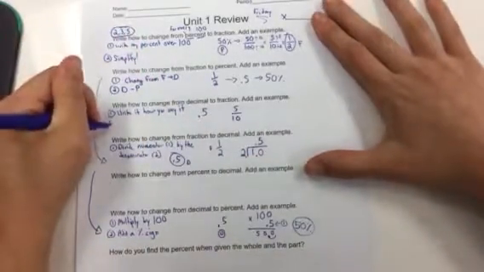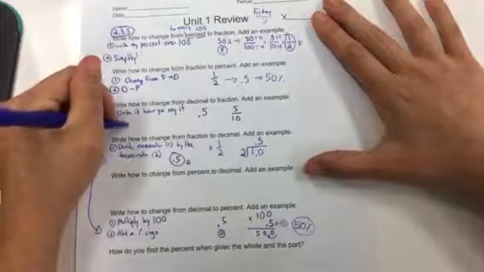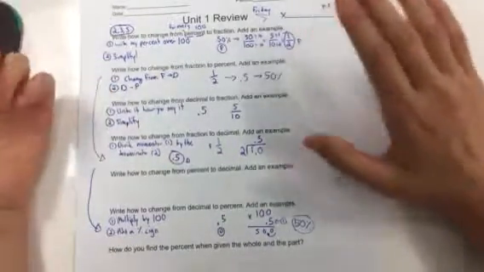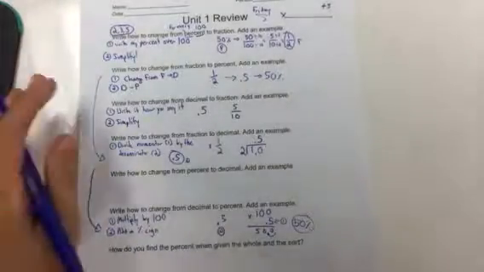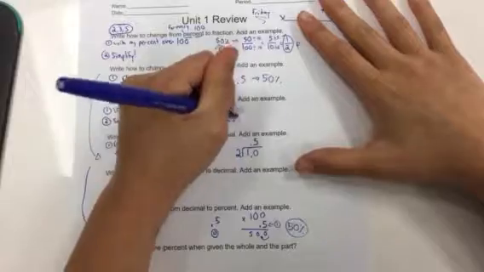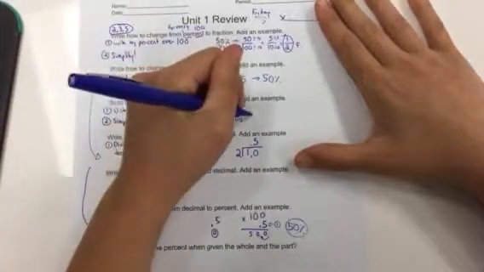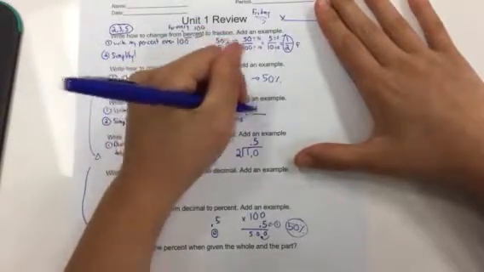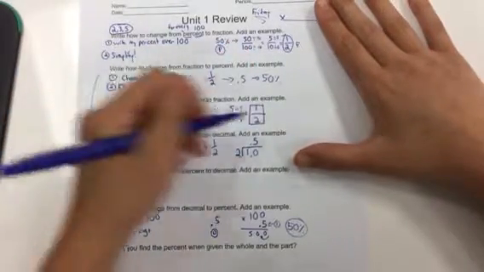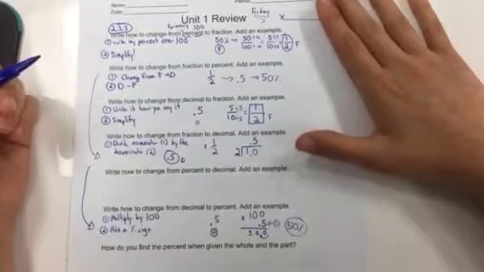The next step is to simplify. Like I said with this one, sometimes it will be in the smallest form. However, if you can simplify, you probably should. I'm going to divide by 5. 5 divided by 5 is 1, and 10 divided by 5 is 2. And that's how I went from our decimal to a fraction.